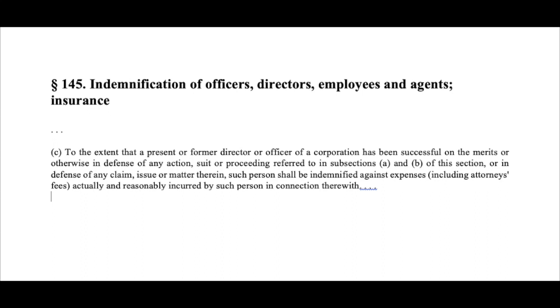So what is this saying? Well, it's saying that in certain circumstances, certain people who actually win their cases must be indemnified by the corporation. So first of all, this is telling us that in all other cases, for example, where the person loses, indemnification is not mandatory. But if the person is successful on the merits or otherwise, indemnification is mandatory. Okay, so notice one little curlicue there. 145C actually only applies to directors or officers, present or former directors or officers. So employees or agents don't get mandatory indemnification under the law, only officers and directors.